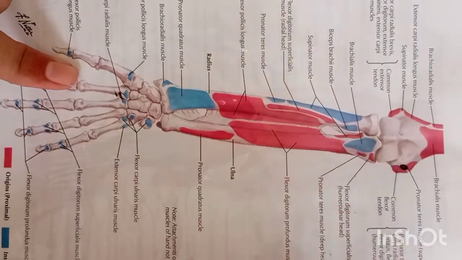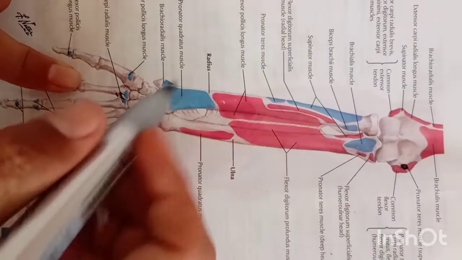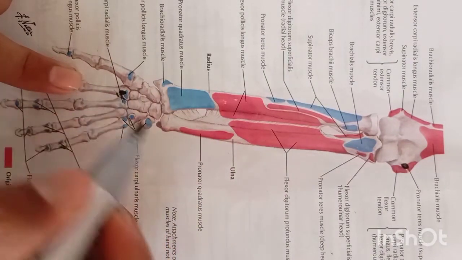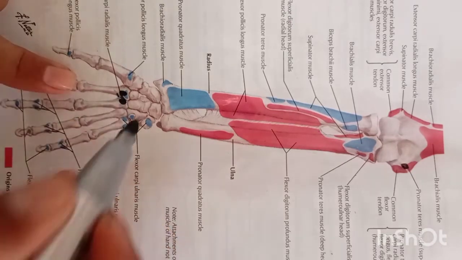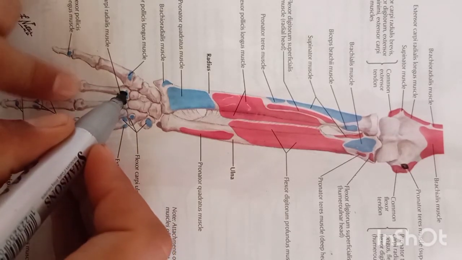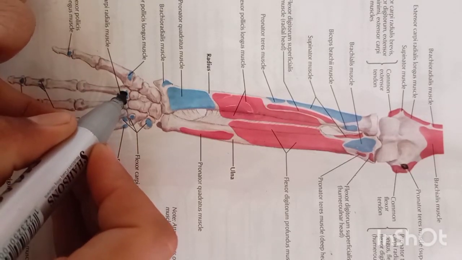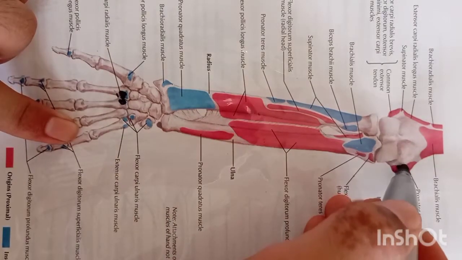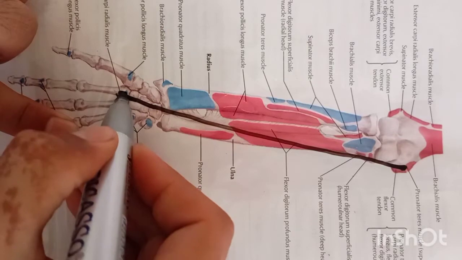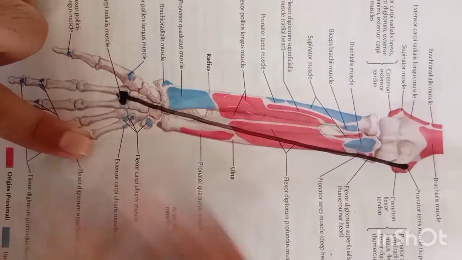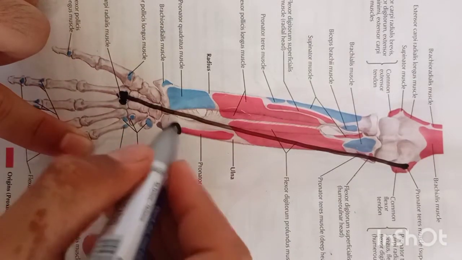It originates from the medial epicondyle, and it is attached to the base of the second and third metacarpal. So this is the attachment site for the flexor carpi radialis muscle. So it goes from here and is attached here. This is the flexor carpi radialis.